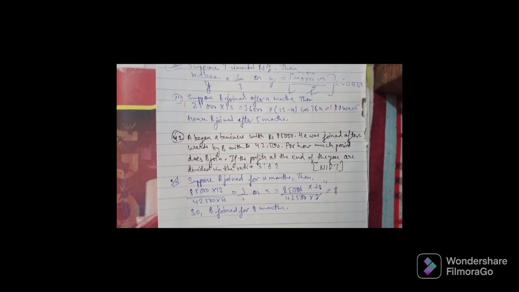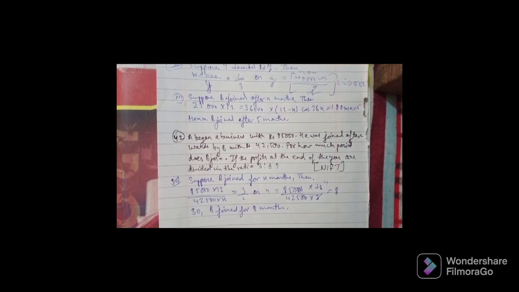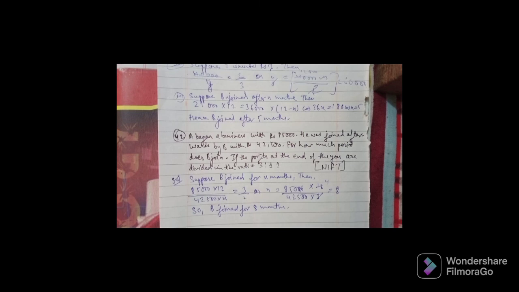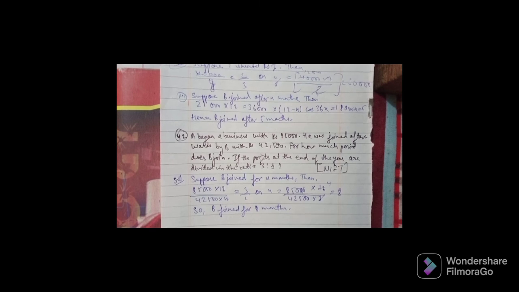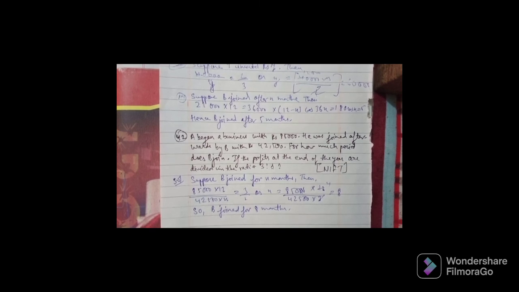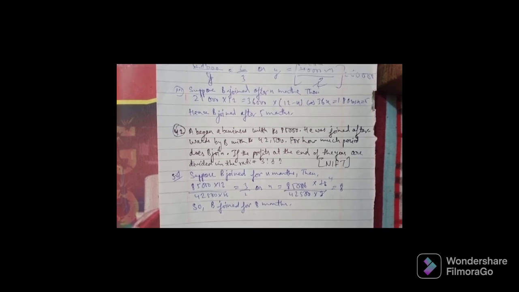Other than quantitative aptitude, we are dealing with chemistry for class 11 part 1 of NCERT solution, and physics part 1 for class 11 NCERT solution. We had done reasoning, that is verbal reasoning.